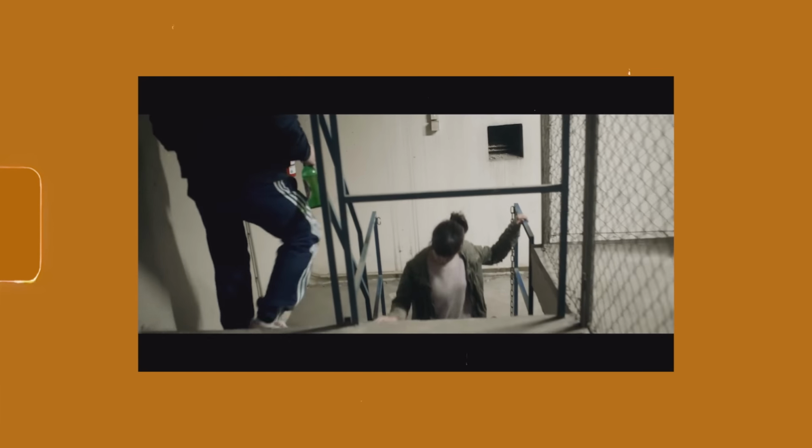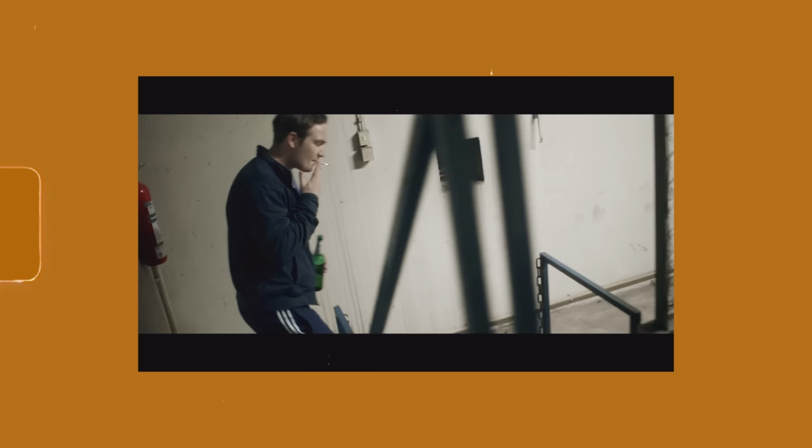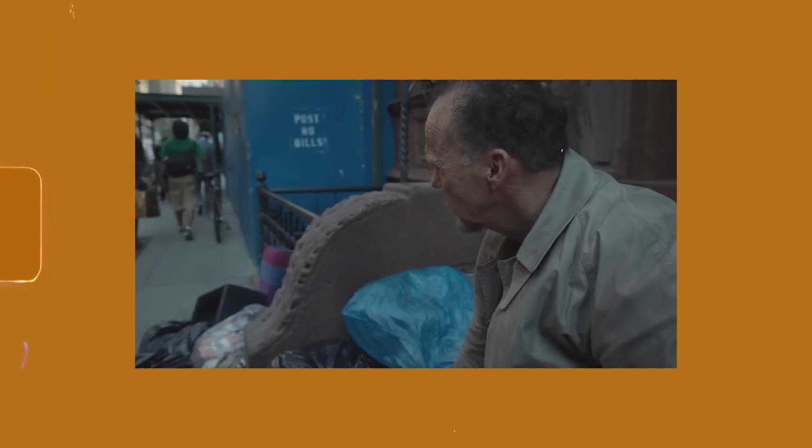The long tracking shots in Victoria create a sense of urgency and tension, while the shaky handheld camera work in The Blair Witch Project heightens the feelings of terror and disorientation. The smooth, elegant camera movements in Birdman help to create the illusion of a single, continuous shot, immersing viewers in the character's journey.